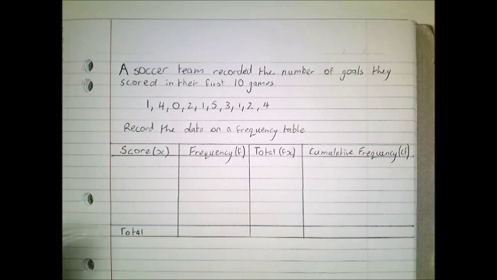The total, or the FX column, looks at multiplying the score and the frequency to show the contribution of that score to the overall total. And the cumulative frequency essentially counts up the total frequency as you go. Another way to express that is by saying that the frequency accumulates after each row, and that's done by adding on and totaling the frequency as we go down the column.